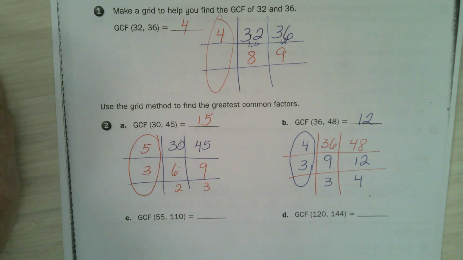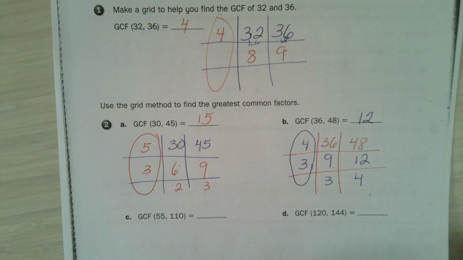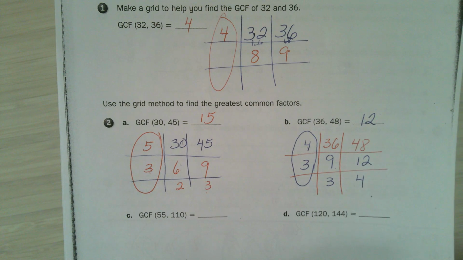I gave you 1. 12. You can multiply by 1. Yes, you're right, but we don't use that 1. Does that make sense? You have to be able to find something other than multiplying by 1. All right. Any questions on that?